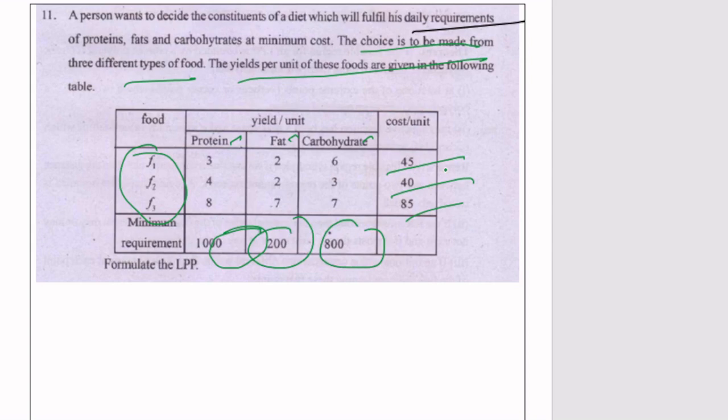So we need to formulate the LPP. This will be easy. How? After reading the question, you will see that here it's written cost per unit. Here it's a requirement. So you need to understand by your side, because in the question it's not written clearly: when it says cost, it will be minimizing cost, it will not be maximizing cost.